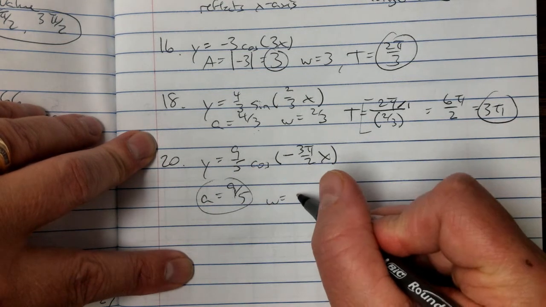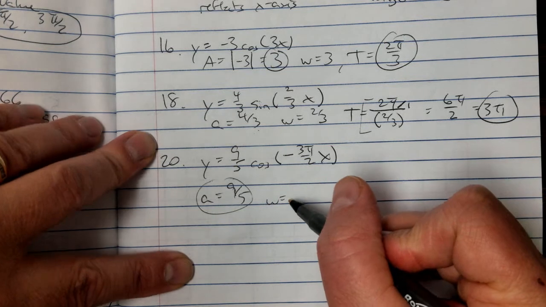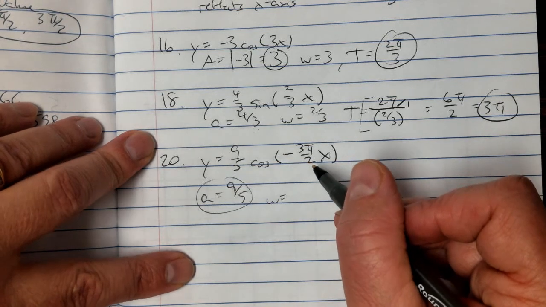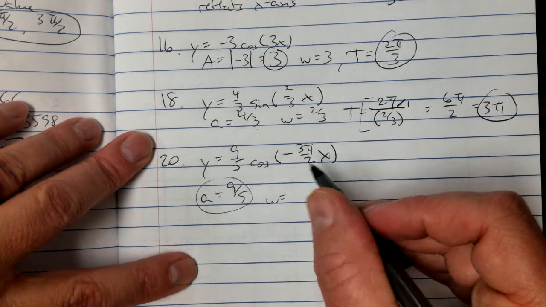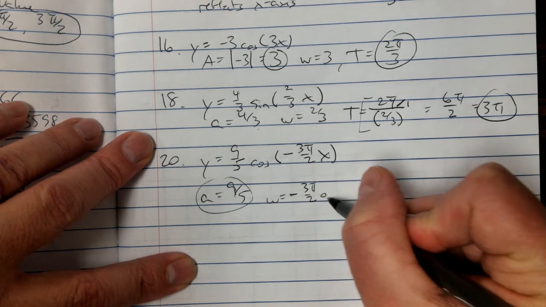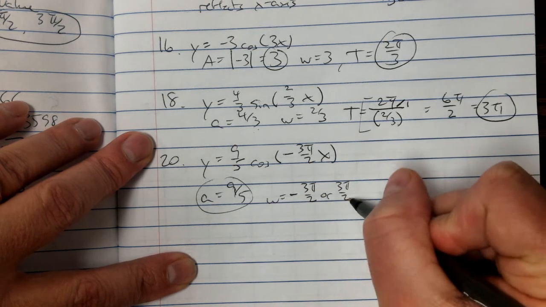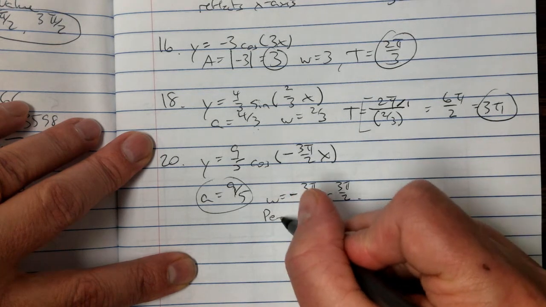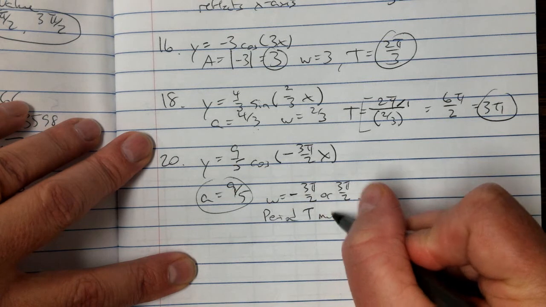Our w, I've seen different pre-calculus books and trigonometry books that sometimes have w as negative, sometimes as positive. So we can either put this as -3 pi halves or +3 pi halves. The important thing is the period t must be positive.